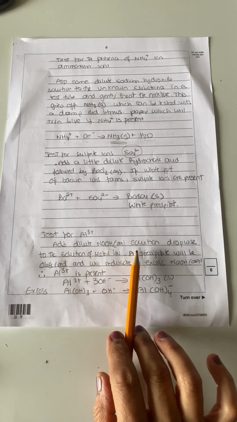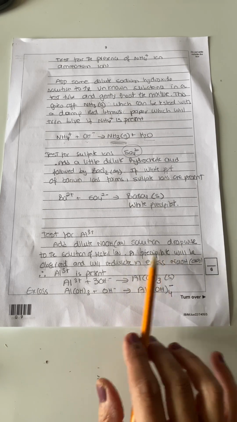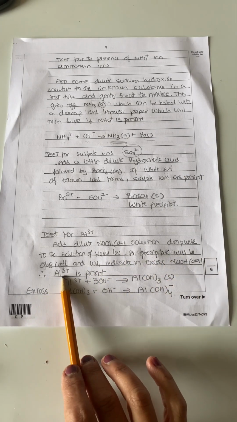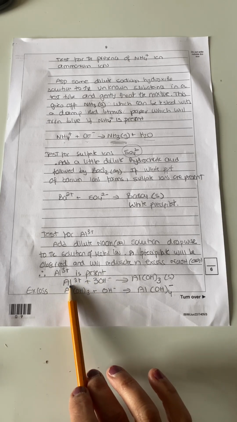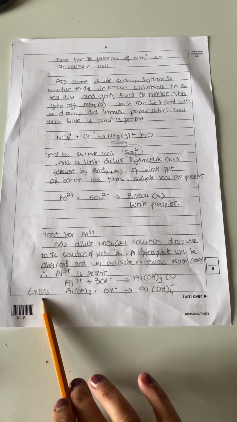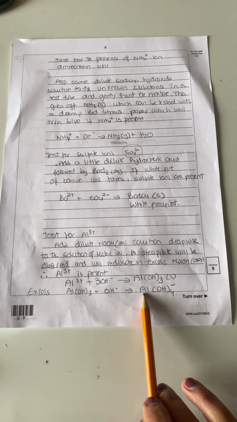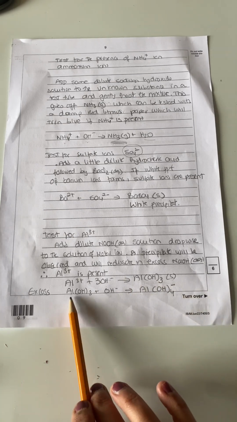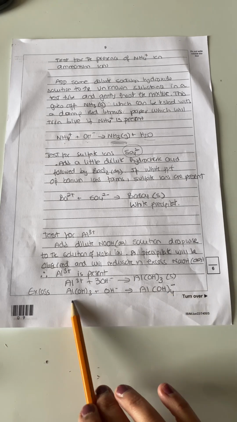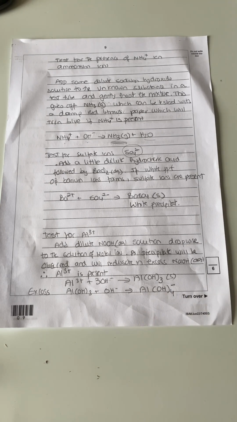Test for aluminium 3+. Add dilute sodium hydroxide solution dropwise to the solution of the metal ion. A precipitate will be observed and will redissolve in excess sodium hydroxide. Aluminium 3+ is present. So the equation for that is Al3+ + 3OH- gives you your solid. If you carry on adding in excess, you end up with this OH added, and you end up with this formula, for example. You could keep going from Al(OH)4-, you add another one, you get Al(OH)5 2-, etc. Okay?